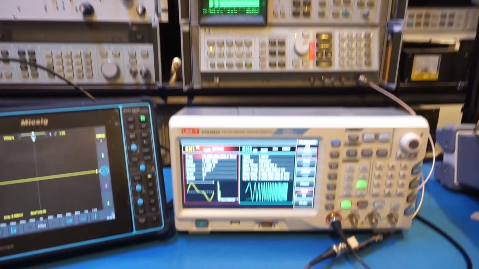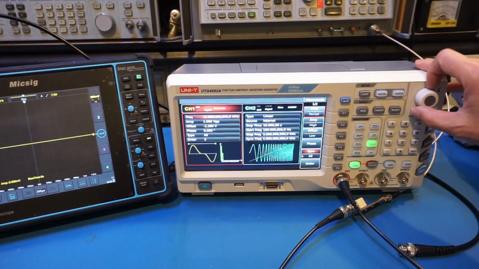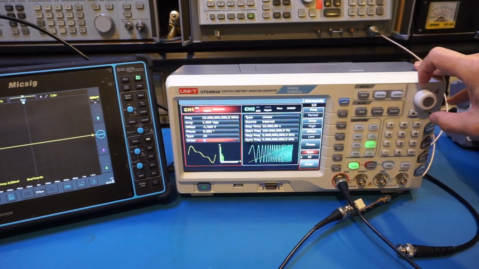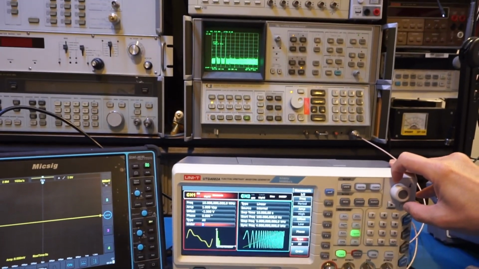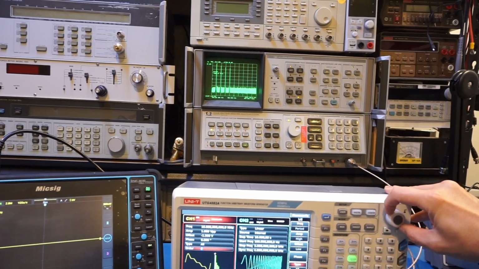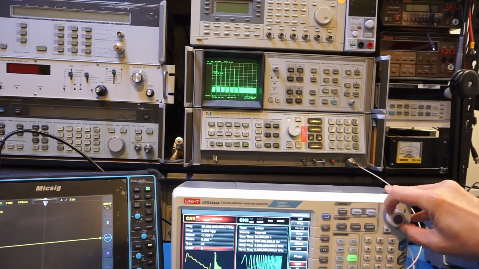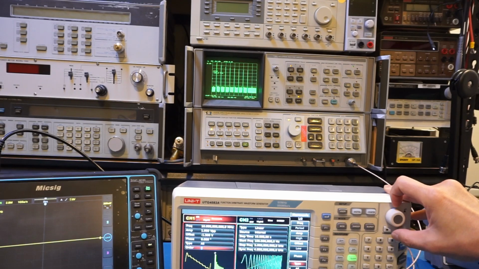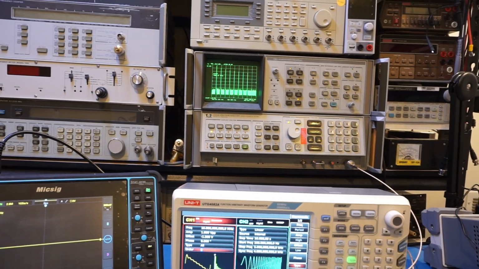Now if I change this to 3, let's just do that really quickly here. And you will see we have one more harmonic generated on the spectrum analyzer. So if I change it to 4, 5, 6, 7, 8, you get the idea. That's actually a very good feature to have, especially for testing filters and whatnot.